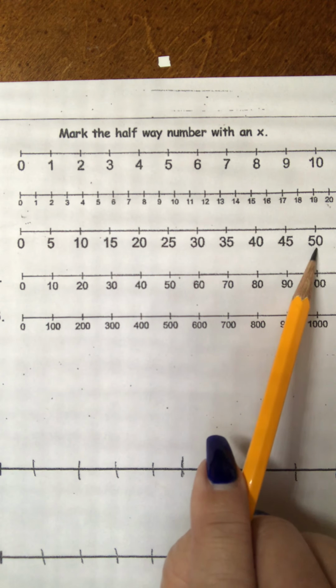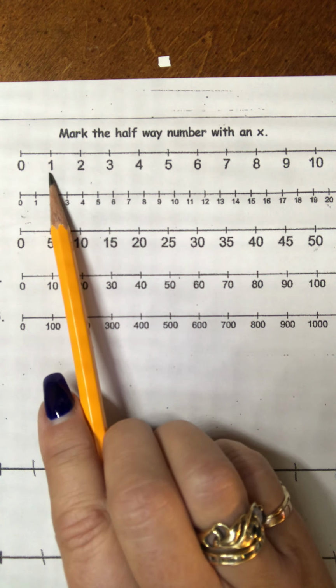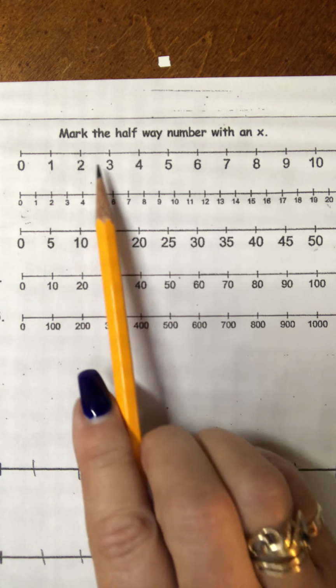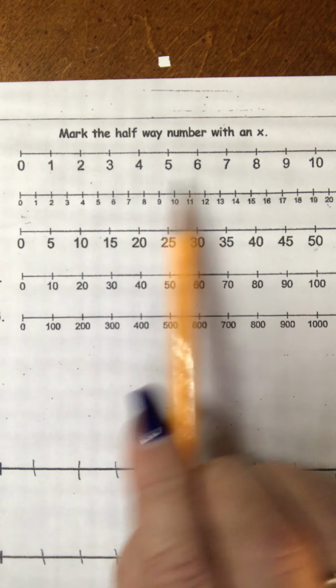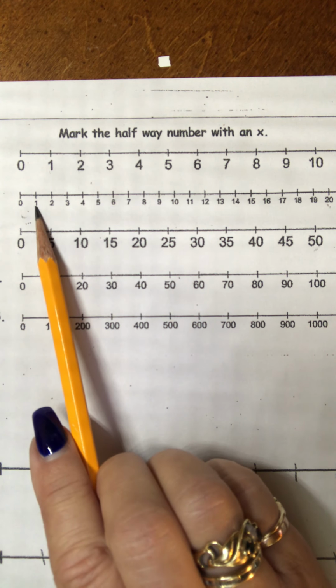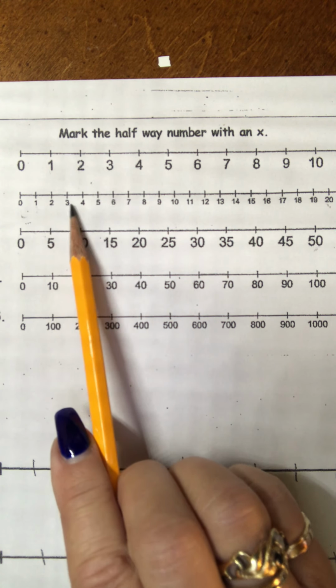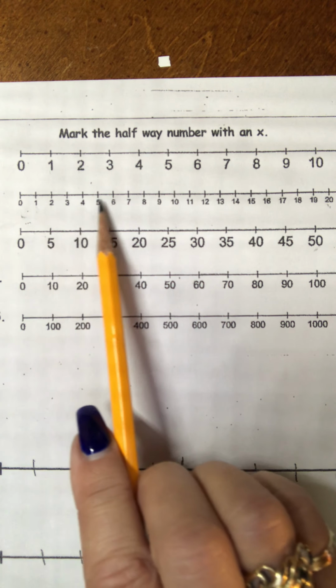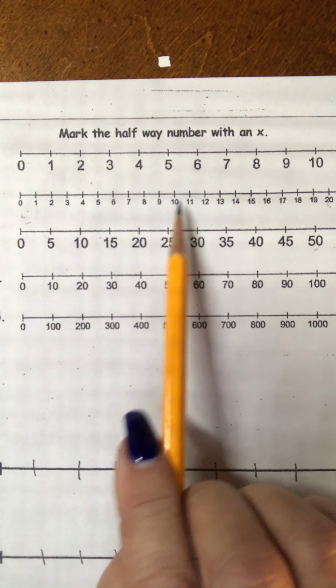Now something changes here. These have all counted by ones. 1, 2, 3, 4, 5. They're counting, adding 1. It's a skip hop. Here, there's the same thing. 1, 2, 3, 4, 5, 6. They're not skipping any numbers. They're just hopping, and they're counting by ones. They're adding 1 each time.